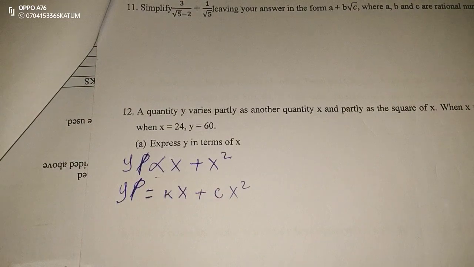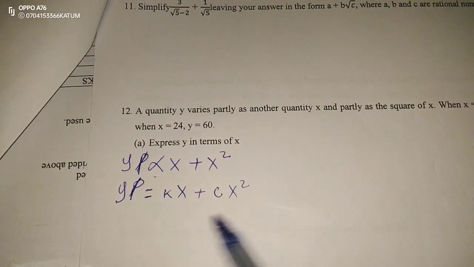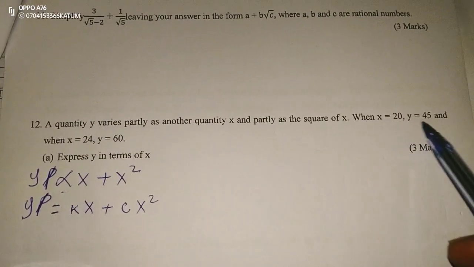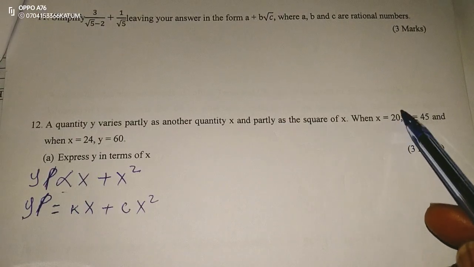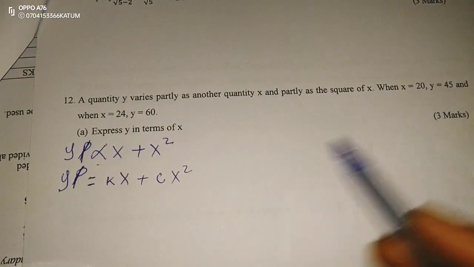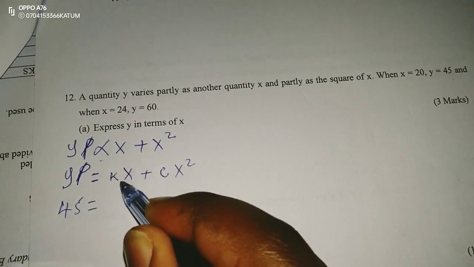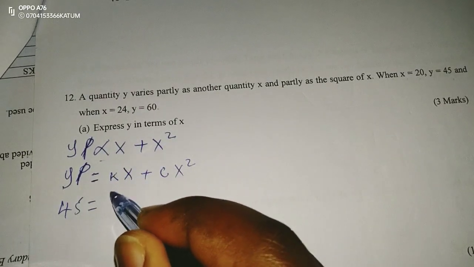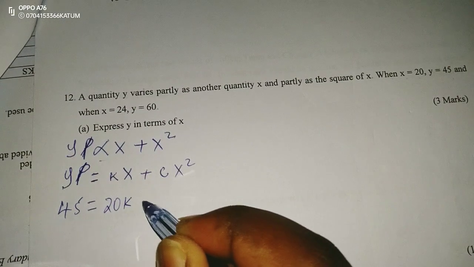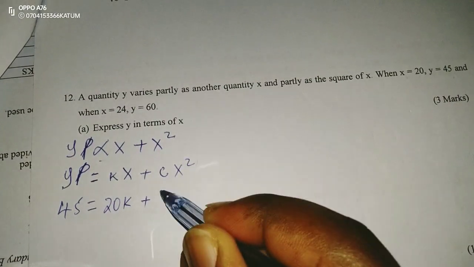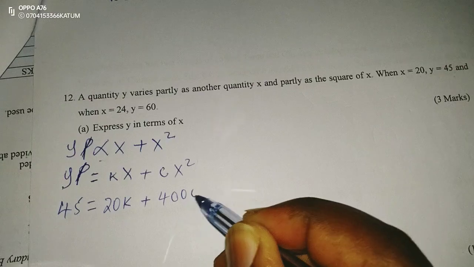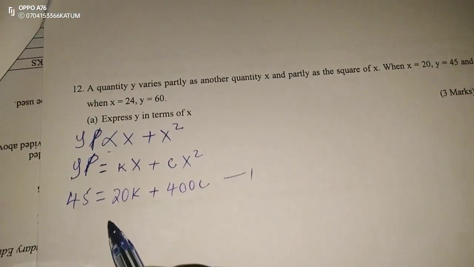So now we can compare the given conditions: when x is 20, y is 45. So y equals 45 when x is 20, so we multiply here with 20: 20k plus 20 squared, 400c. This is one equation.